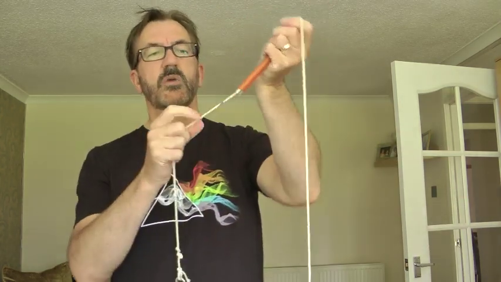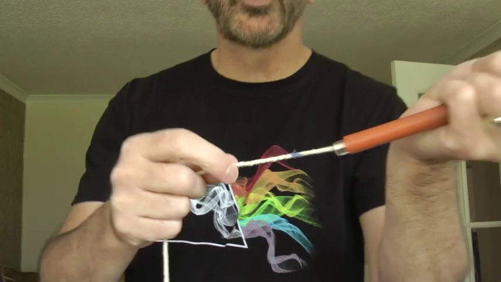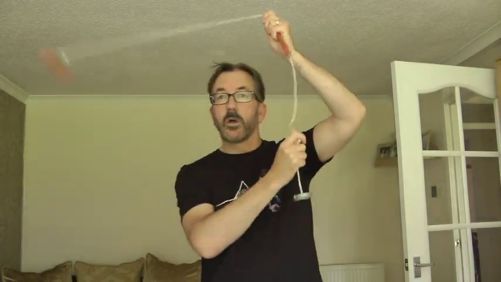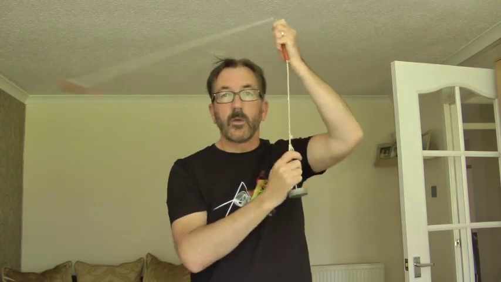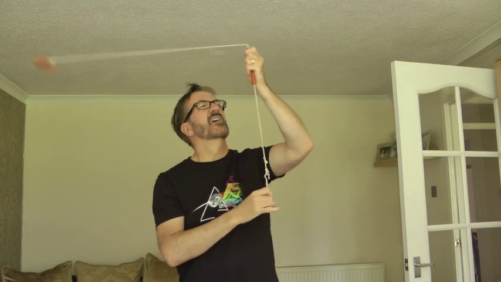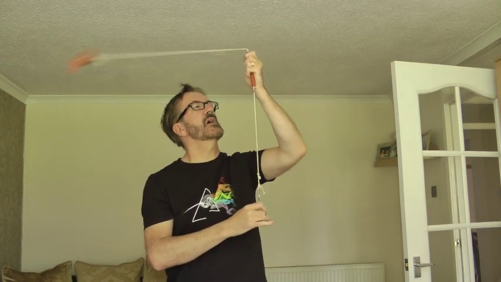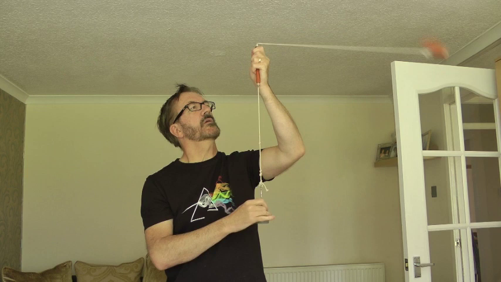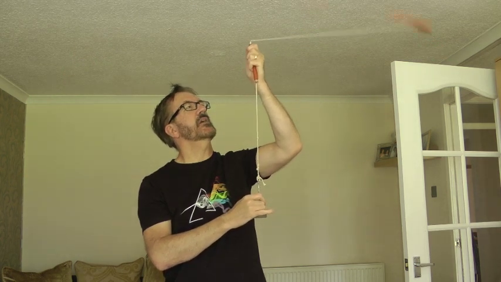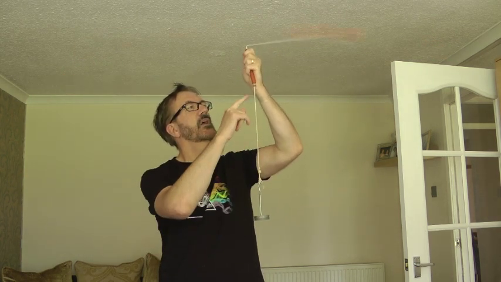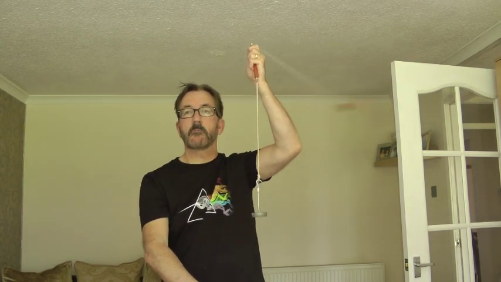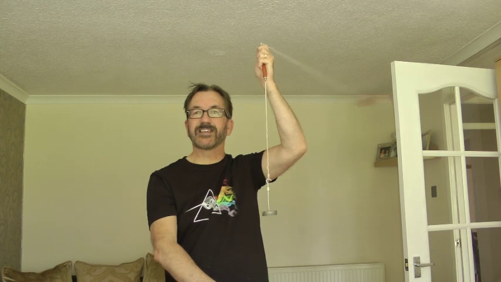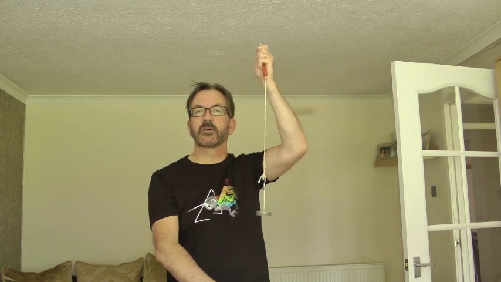Now, I put a blue mark on it the other day. There's that blue mark. The reason for that blue mark is so that if I am swinging that round my head, then as long as I can see that blue mark and I go at a certain speed, if that blue mark is stationary, then I know that that mass is moving in a circle with a radius of 0.6 metres.